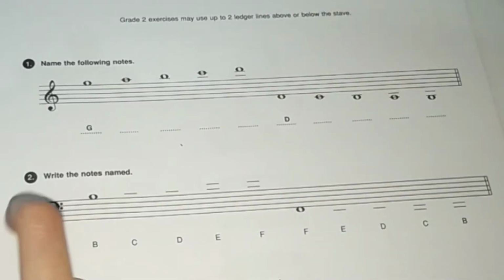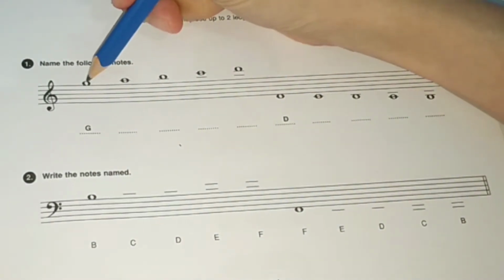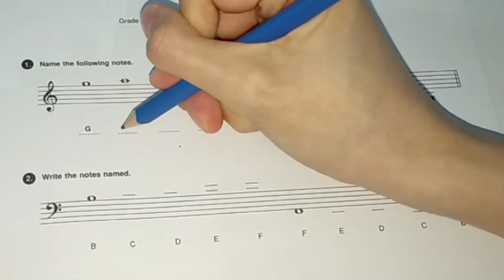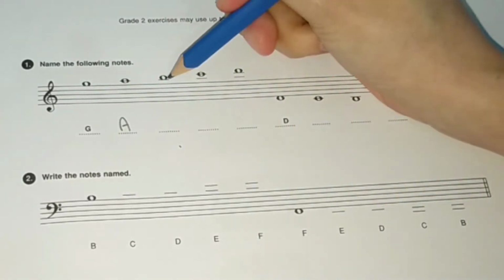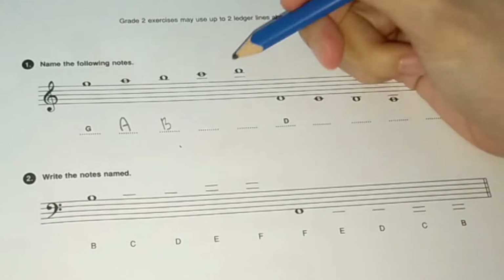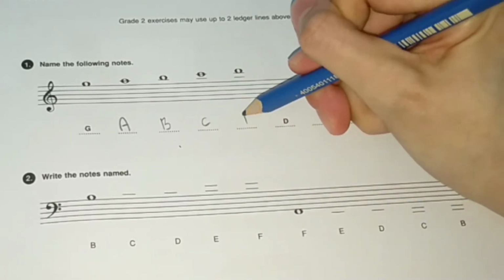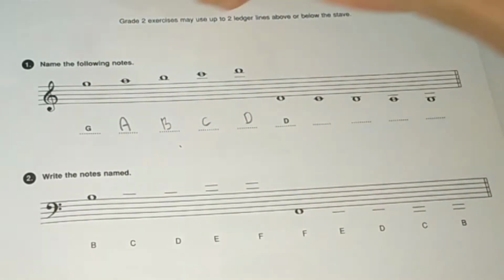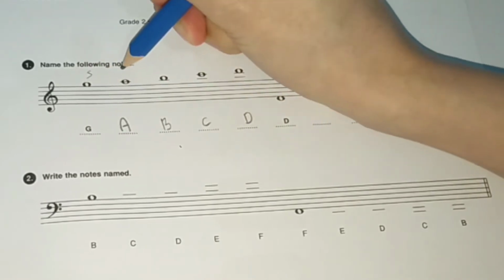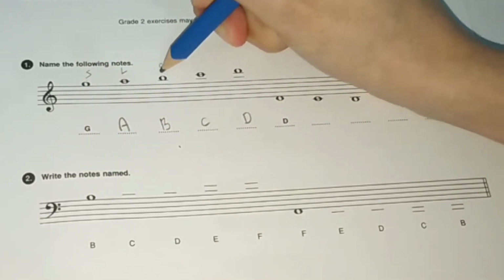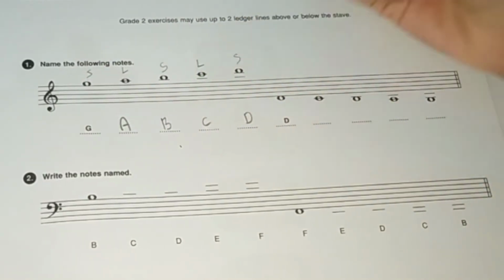Okay, so that's why this is G, and then you go up one step. This will be A, go up another step, this is B, go up C, go up D, step by step. Space note, line note, space note, line note, space note.